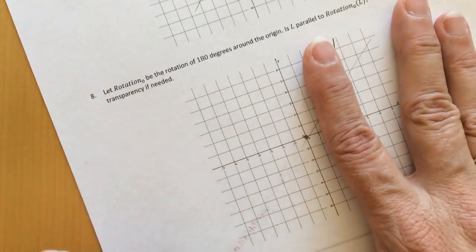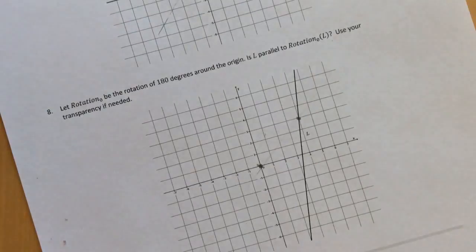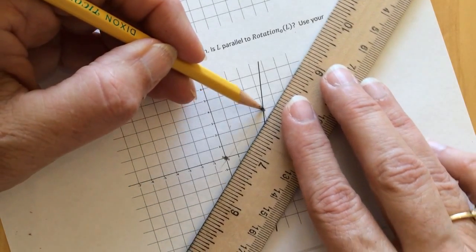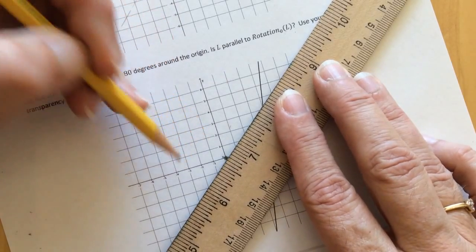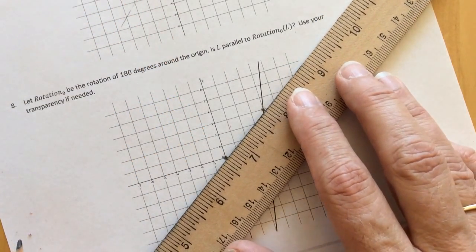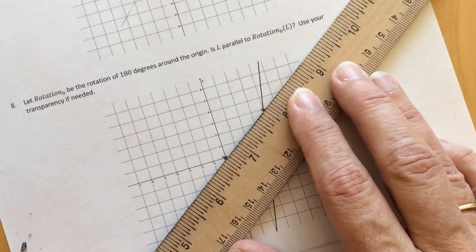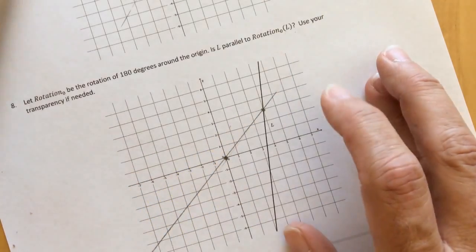You have to be pretty accurate when you draw these lines on the grid. Get my pencil really sharp. Make sure I'm lined up just perfectly. Okay. Might be a little better.